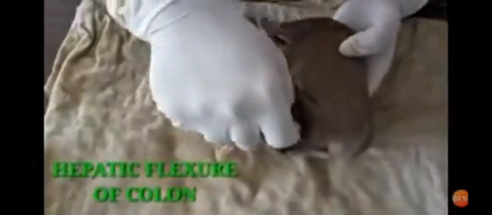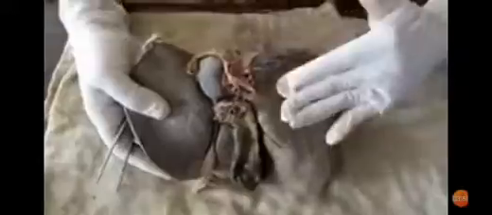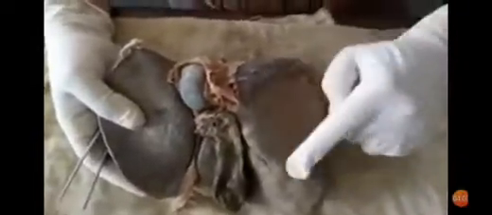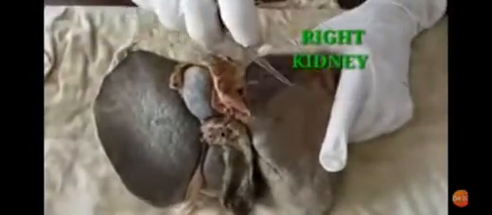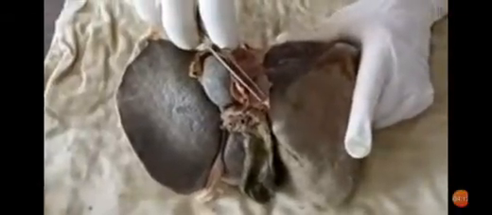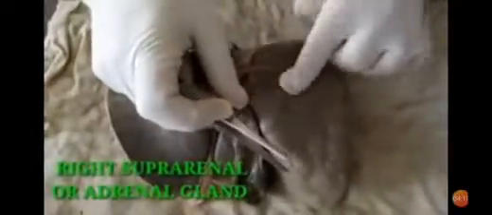After that, this area is related to second part of duodenum. This area on the inferior surface of right lobe is related to hepatic flexure of colon or right colic flexure. Above it, this concave area on the posterior surface of right lobe is related with the right kidney, and above right kidney, this area which is actually the bare area near the lower end of the groove for inferior vena cava, this area is related to the right suprarenal gland. So here will be the right kidney, above it right suprarenal gland.